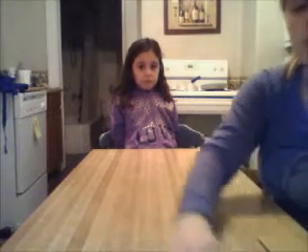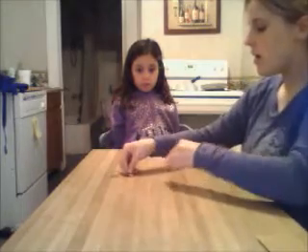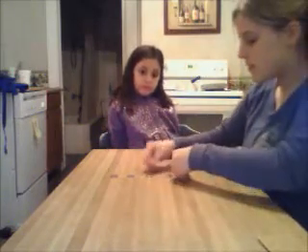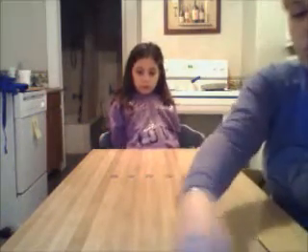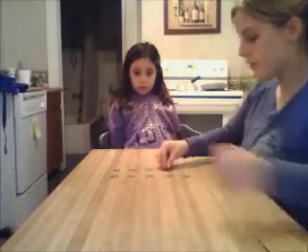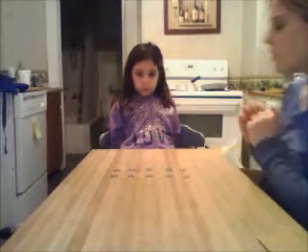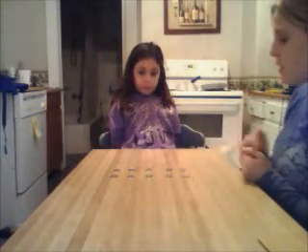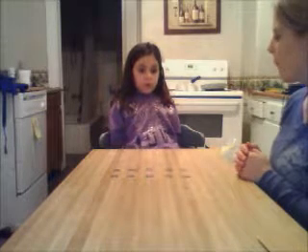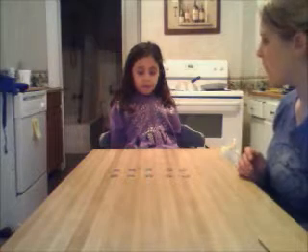Now, I'm going to put some nickels in front of you. And I'm going to have you tell me if they have the same amount in each row or not. Which row has more? This row, or do they have the same amount? Same amount. Why? Because there's 5 on the first one, 5 on the second one.